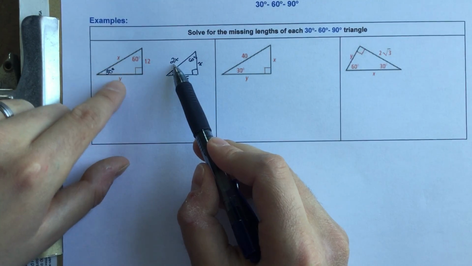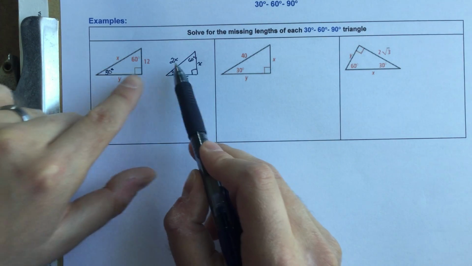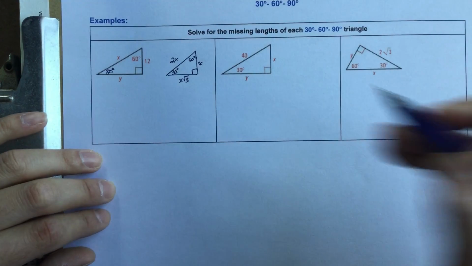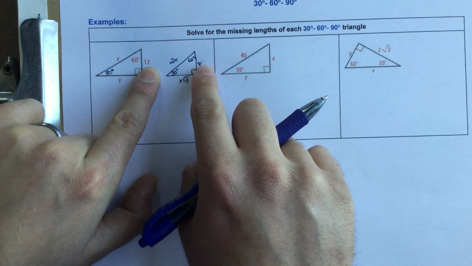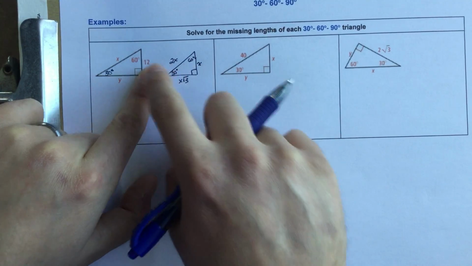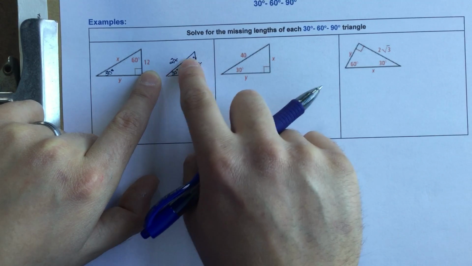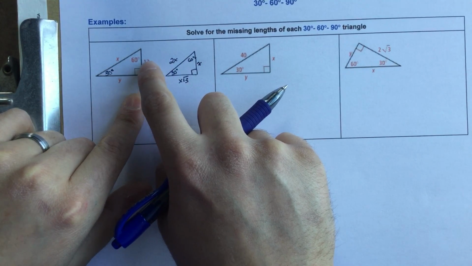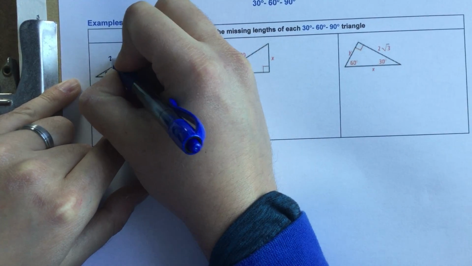I know I'm using the same variables here, but I hope you understand that this is saying 2 times this smaller leg. Let's take a look at what we have. I know that the small leg is 12, so this length is our small leg. We have 12. If I take the hypotenuse, 2 times that small leg, then 2 times 12 is going to be 24.